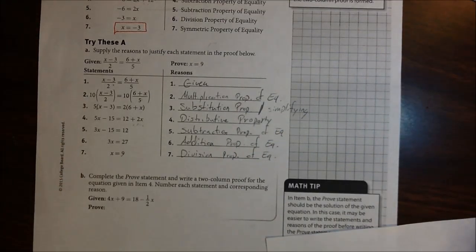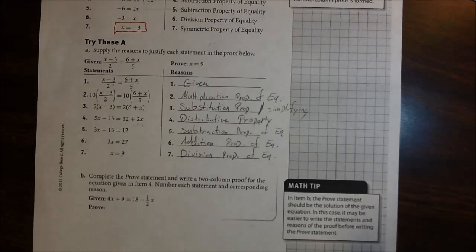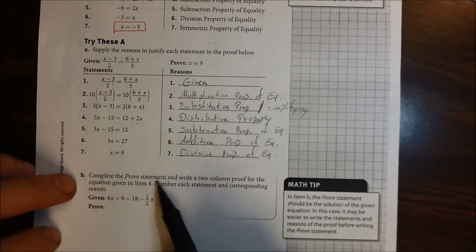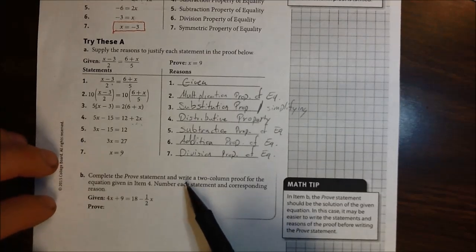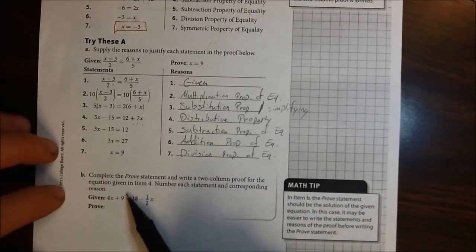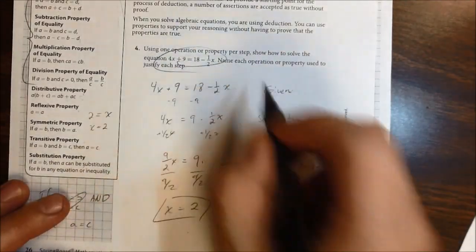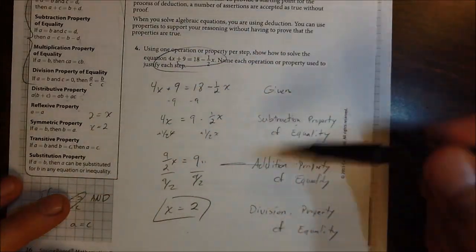And there you have it. It says under try these A, part B, it says complete the prove statement and write a 2-column proof for the equation given in item 4. So if we look back to item 4, this is the equation that was given, and we worked it out.